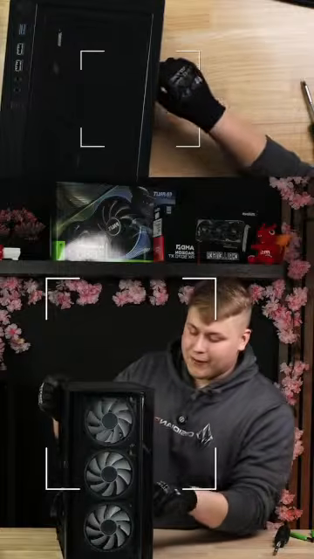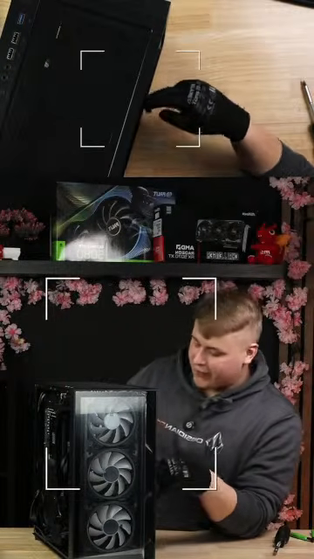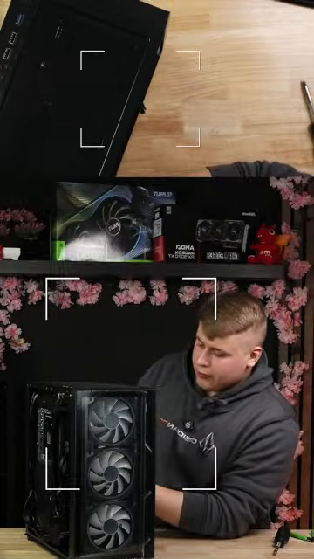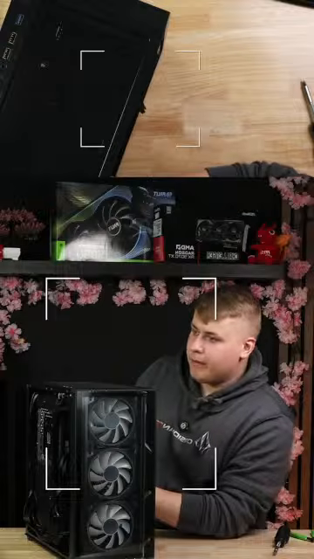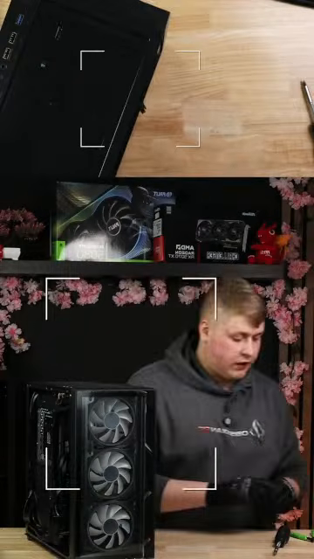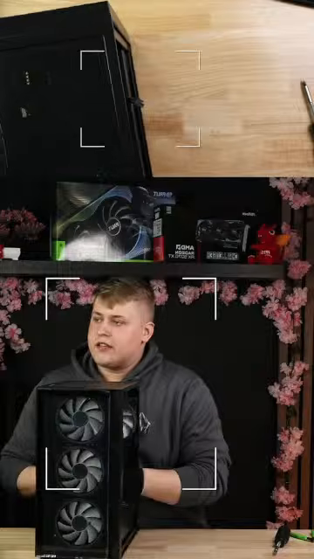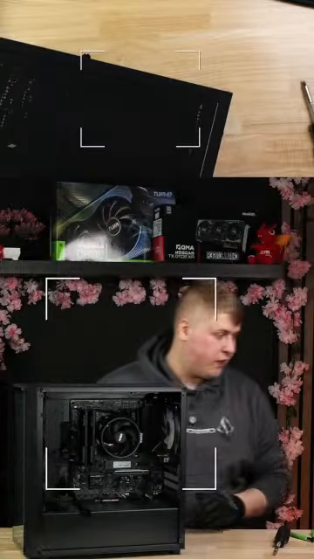Thank you very much. So we are coming up to finishing up this build. We have a RX 7600 going into this PC. This is going to be the last step that we have.